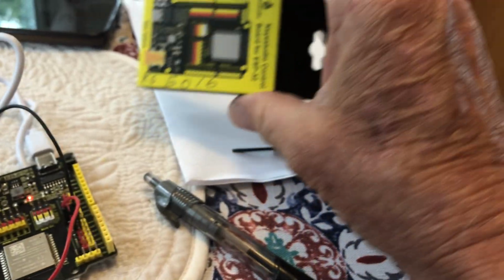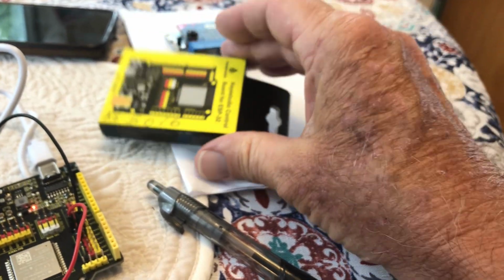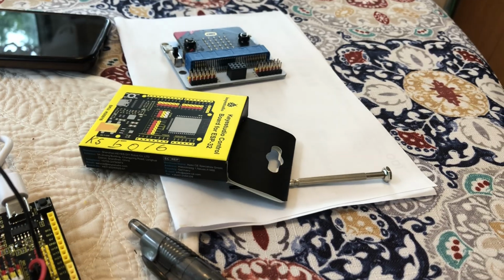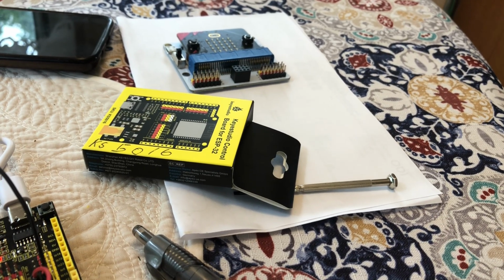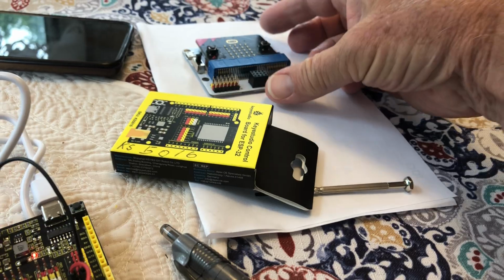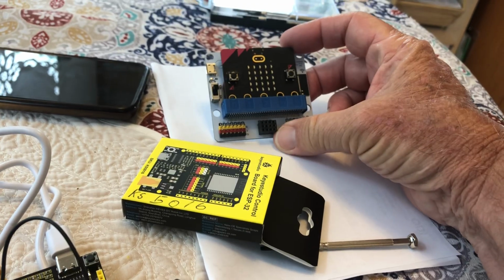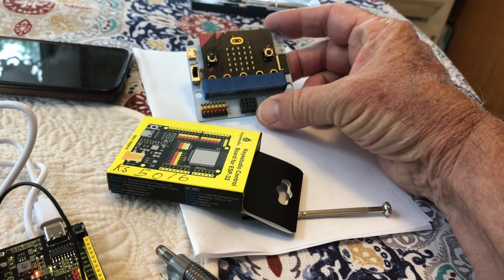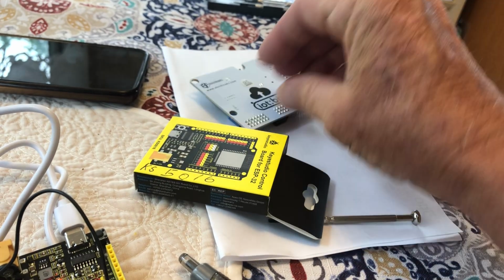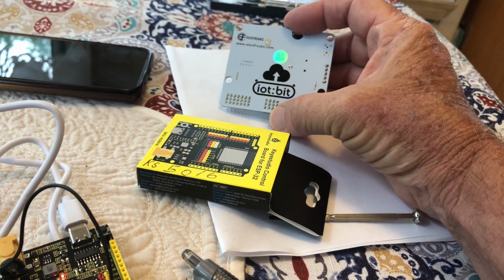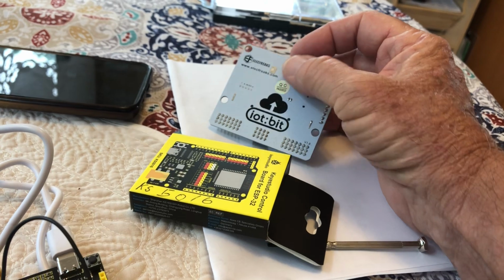Now, this is the board. This is called the KS5016. And we're carrying on from our MakeCode and micro:bit on another channel where we're using an ESP32 IoT board by ElecFreaks.